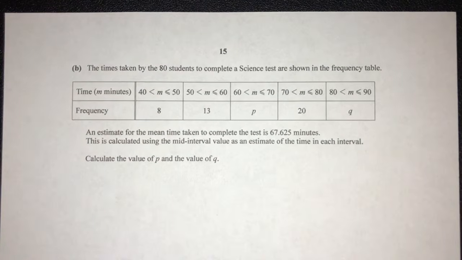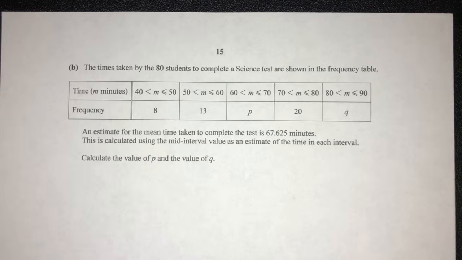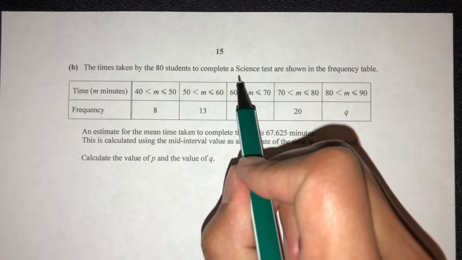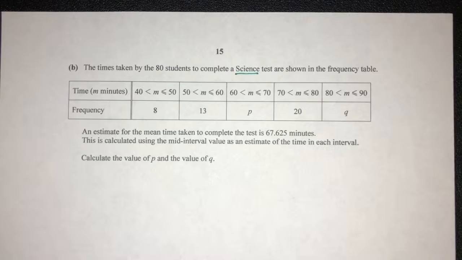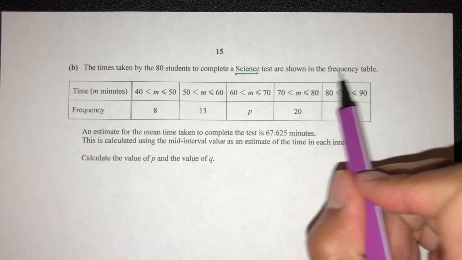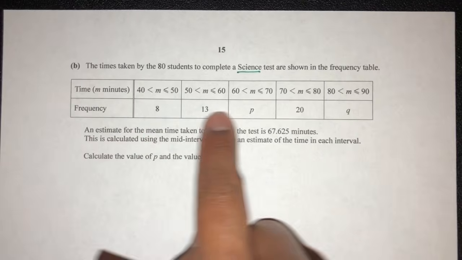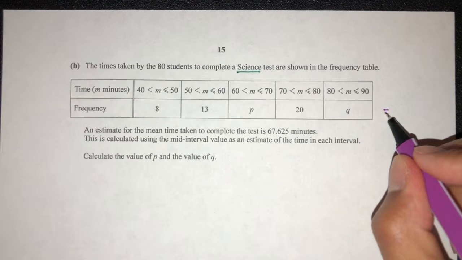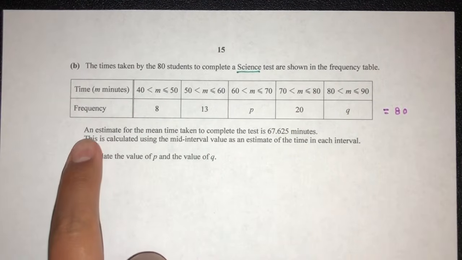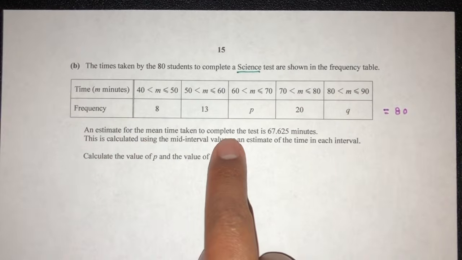Now for part B, the times taken by 80 students to complete a sign test. So now it is a sign test, a different thing, shown in the frequency table below. Okay, fair enough. Now we know that everyone together will be 80. So the frequency, if you add everything together, should give you 80. Okay.